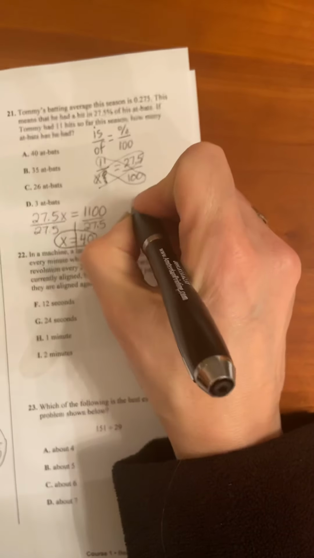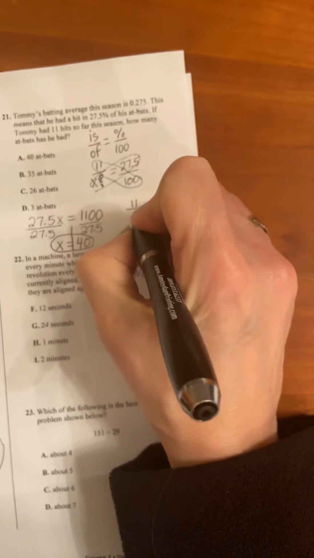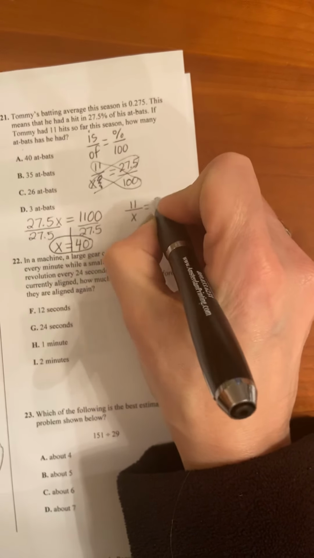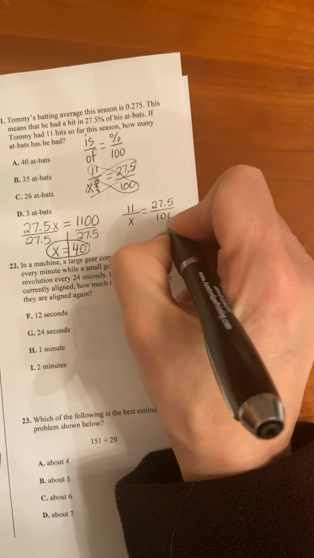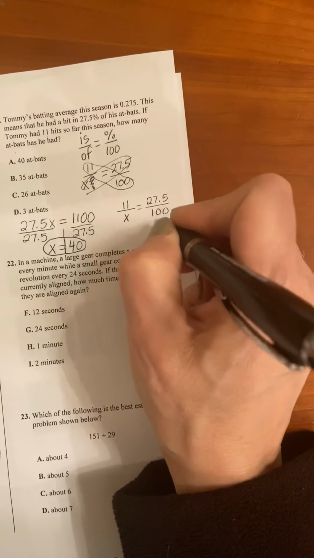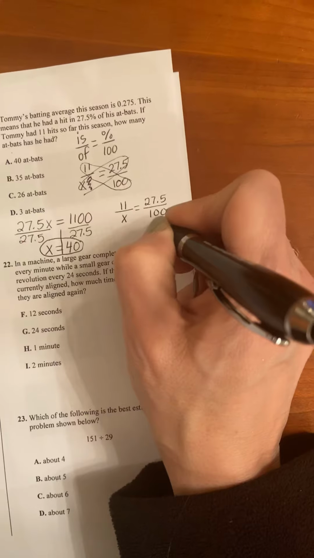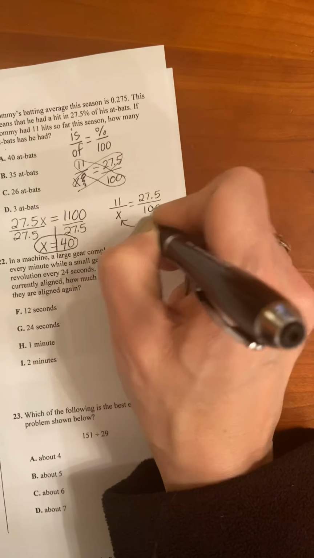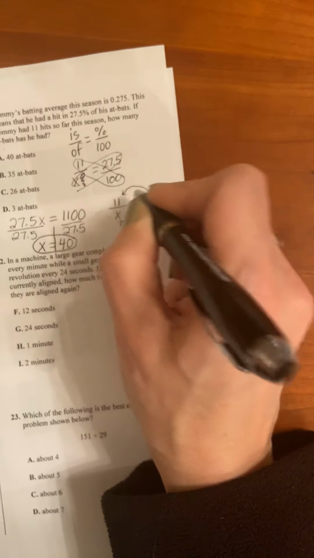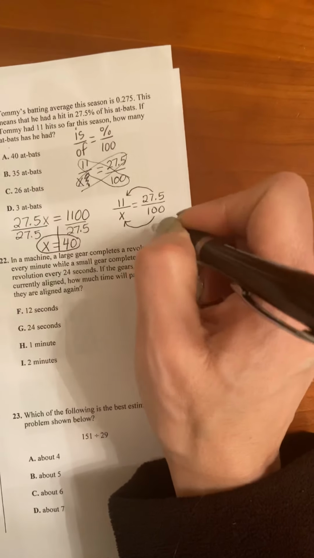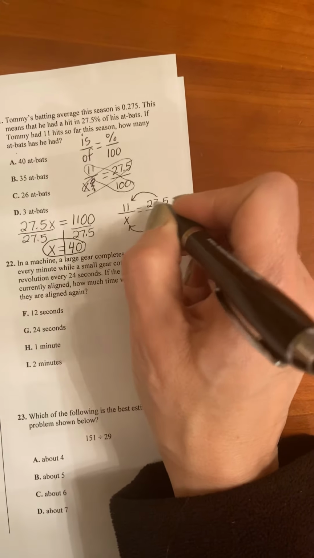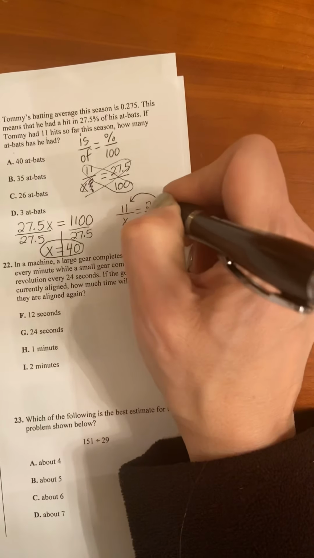The other way you could have done this, if you didn't remember to cross multiply, is to use the arrows and try to solve an equivalent fraction. So we want to solve for x, so we've got to figure out how do we go this way. So we're going to start with 27.5 and we want to get to 11. So again, you can just use a calculator to figure this out, and that's what I did.